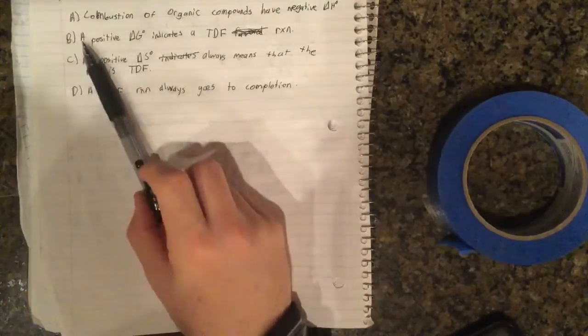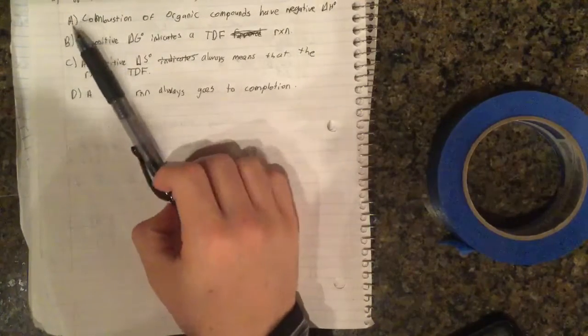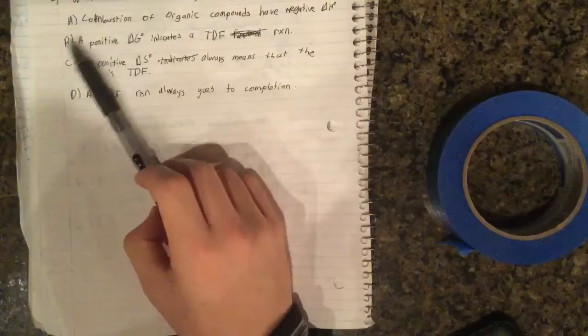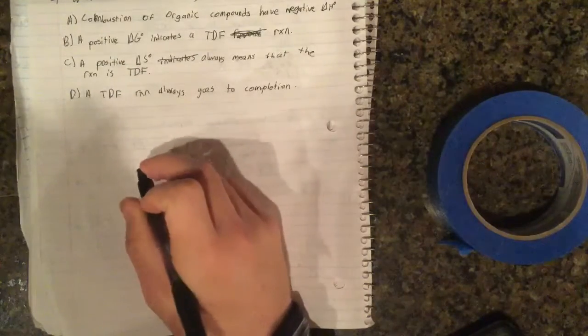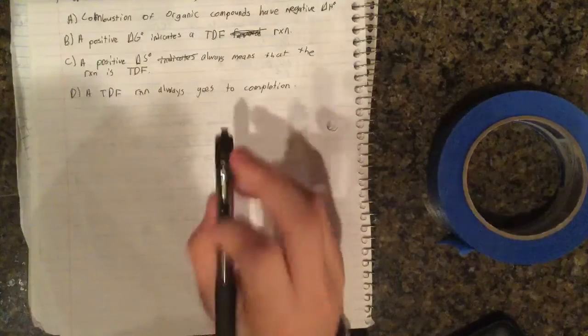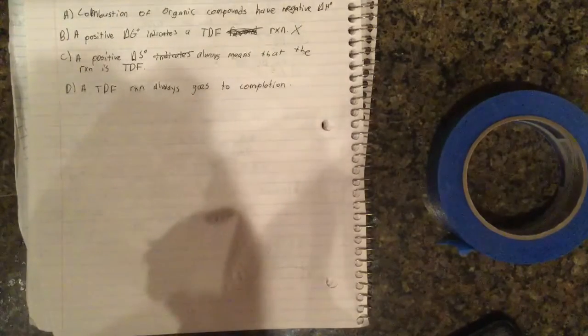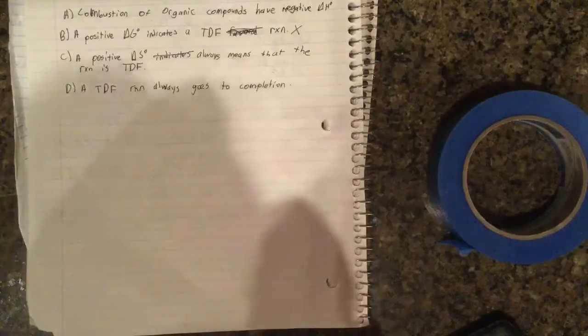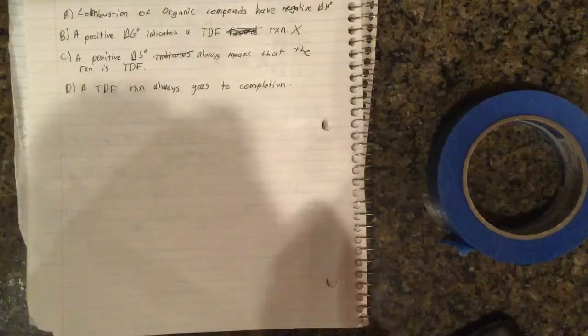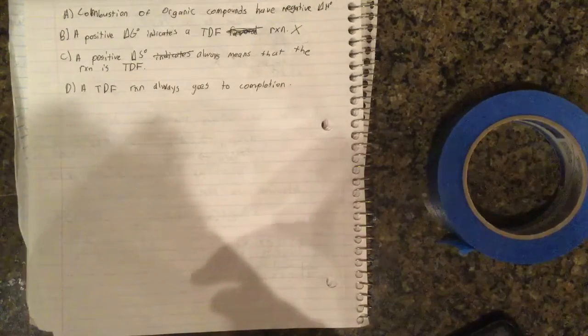So we know B is wrong right away because a positive delta G indicating a thermodynamically favored reaction is just not true. It is a negative delta G value that indicates a thermodynamically favored reaction. So we can cross out that one right away. Okay, moving on to answer choice C, a positive delta S always means that the reaction is thermodynamically favorable, and that is not true.